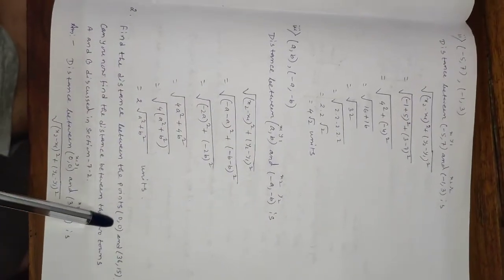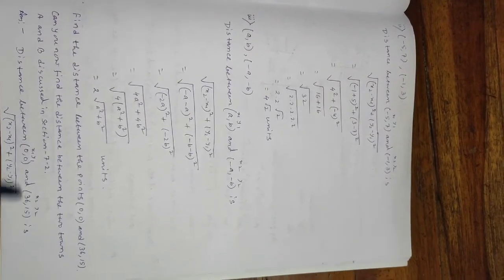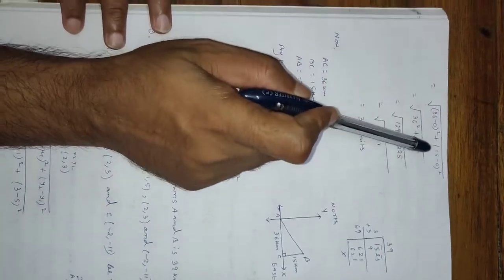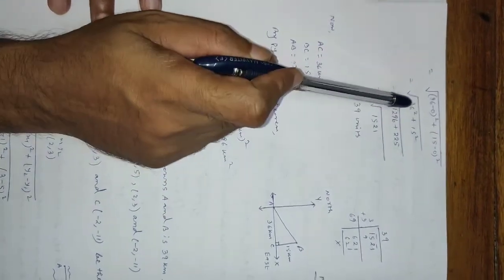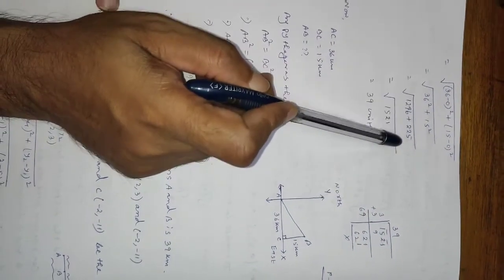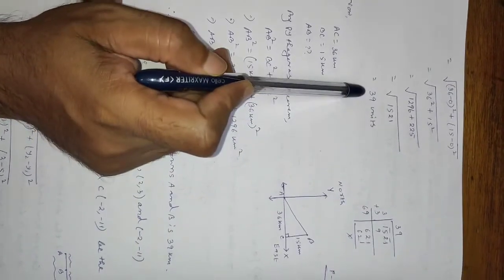Now question number 2. Find the distance between the points 0, 0 and 36, 15. Can you find the distance between the two towns A and B discussed in section 7.2? So first calculate the distance between these two. Apply the formula. Then x2 minus x1 whole square, 36 minus 0 whole square, 15 minus 0 whole square. You are getting square root of 36 square plus 15 square. 1296 plus 225, addition is 1521. Its square root is 39 units.